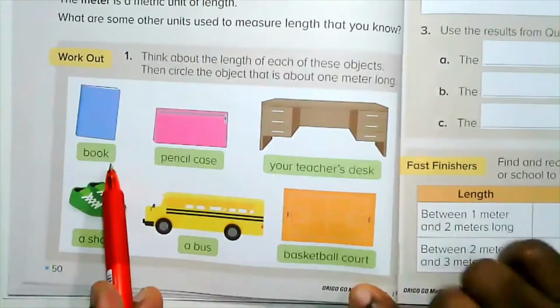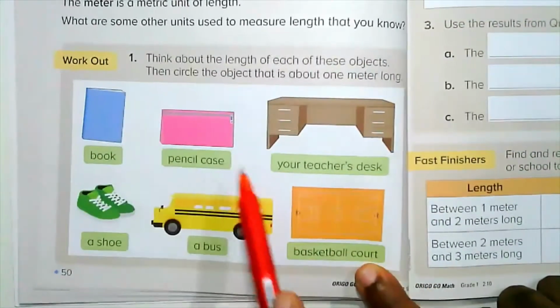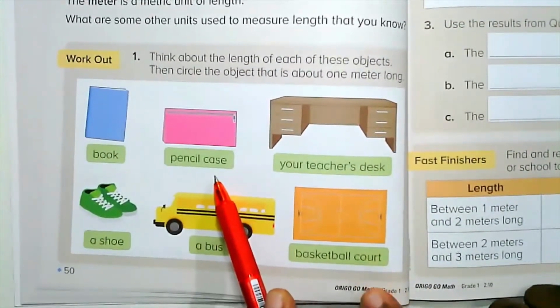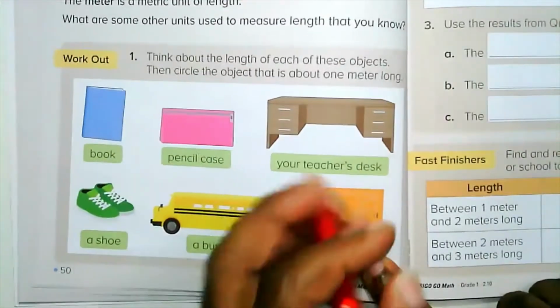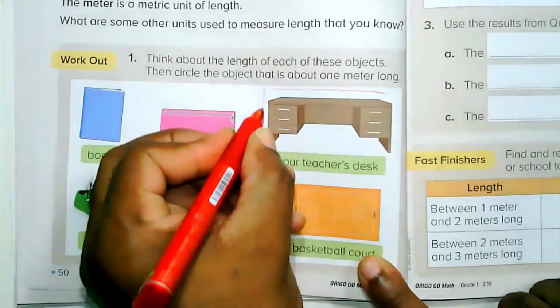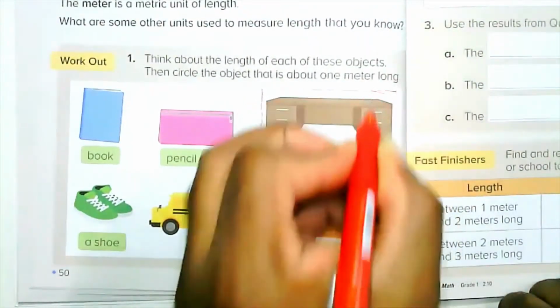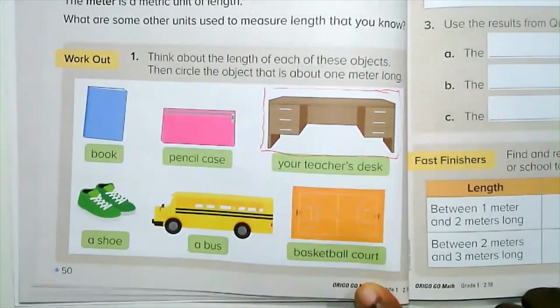Book is not up to 1 meter, so that will not be circled. Pencil case, nope. Teacher's desk can be up to 1 meter long. So we can circle the teacher's desk.